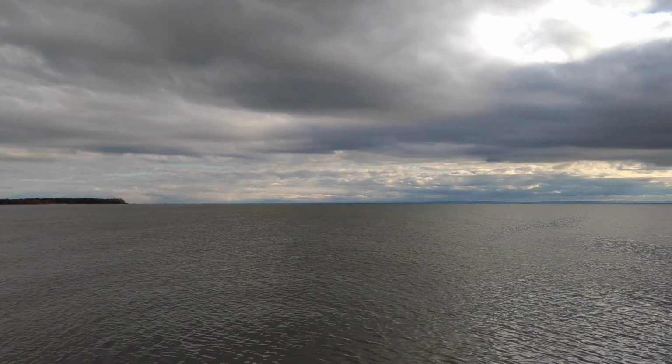We're at the end of the pier now. You can see the lighthouse. Just climbing up a few steps here. And then I'll give you a nice view of Lake Erie. It's big. Here we go. Are you ready?